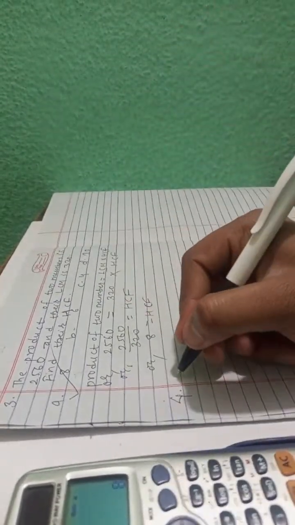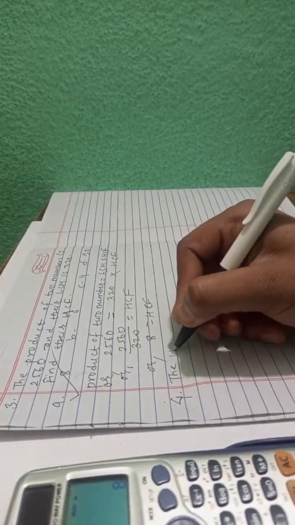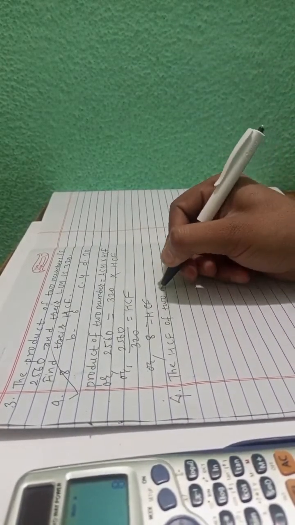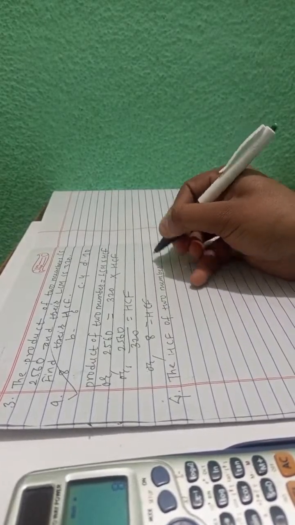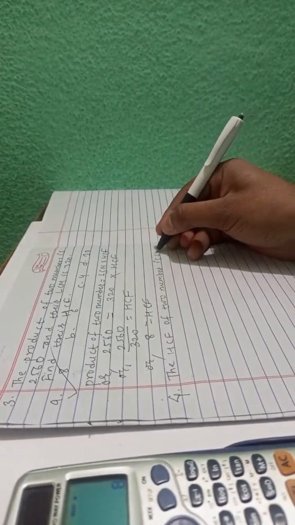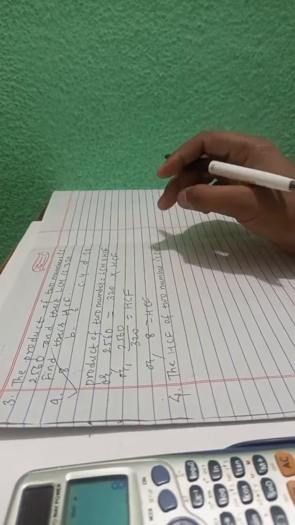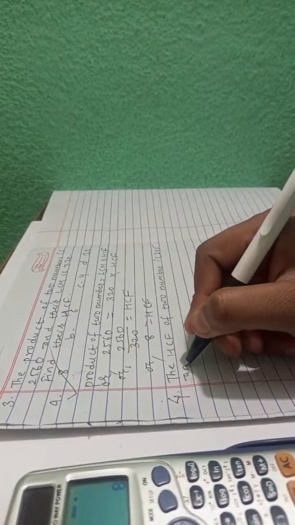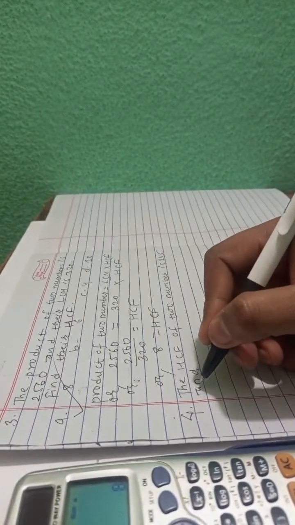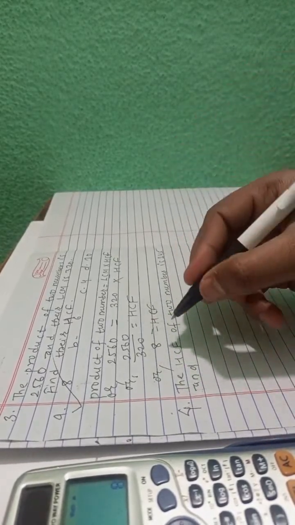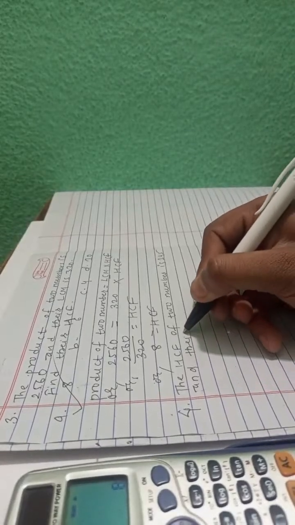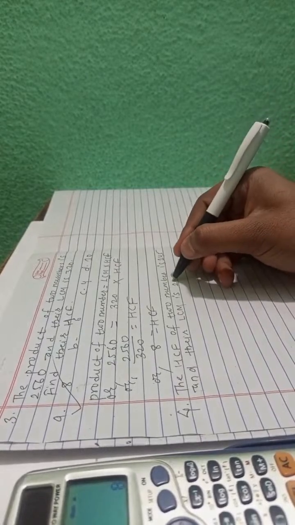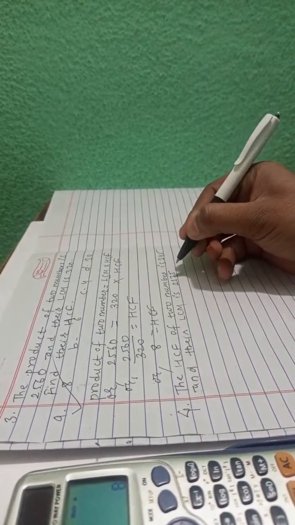The HCF of two numbers is 145 and their LCM is 2175.